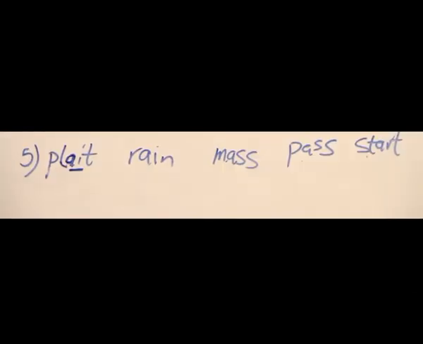Number 5. What is the given word? The given word is plait. Take note, this word is not plate as some people pronounce it. Not plate. I'm going to plait my hair. No, I'm going to plait my hair. So the sound we have there is the short R. That's what we have there. We haven't located our vowel.